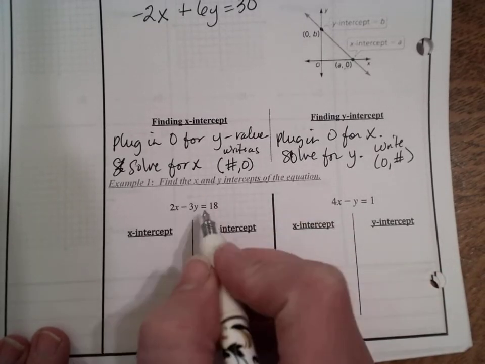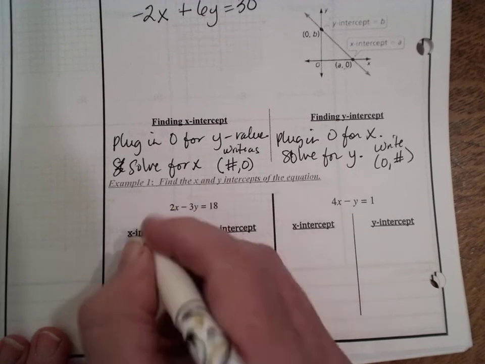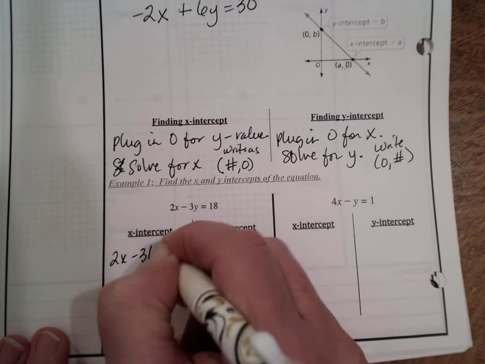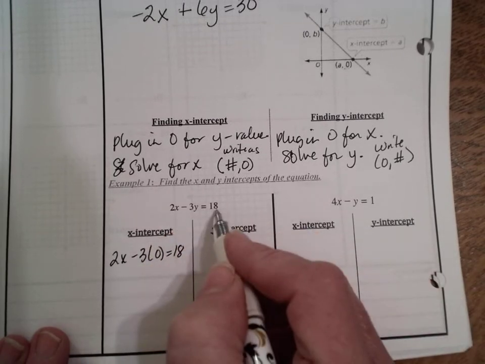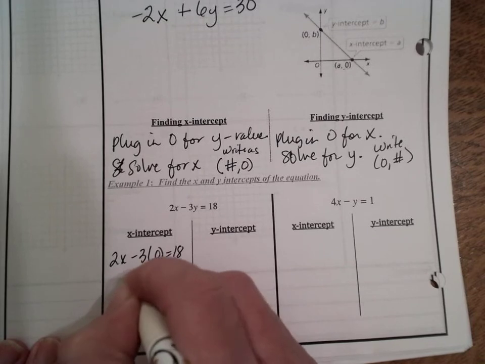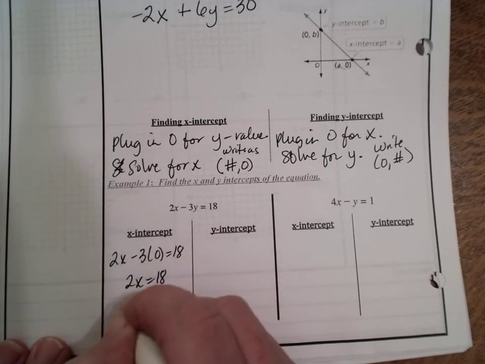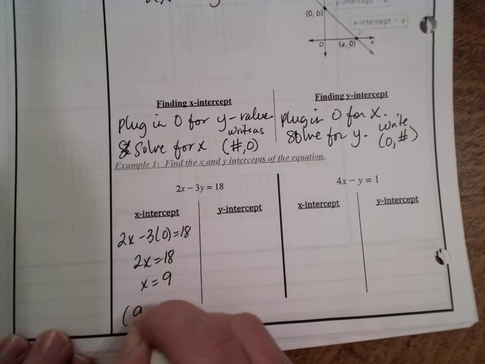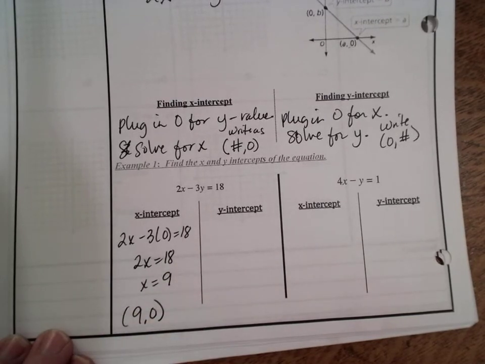Again, to find the x-intercept, you need to make the y value 0. So you're going to have 2x minus 3 times 0 equals 18. Negative 3 times 0 is 0, so you just have 2x equals 18. So x equals 9, the x-intercept. You write the ordered pair 9, 0.